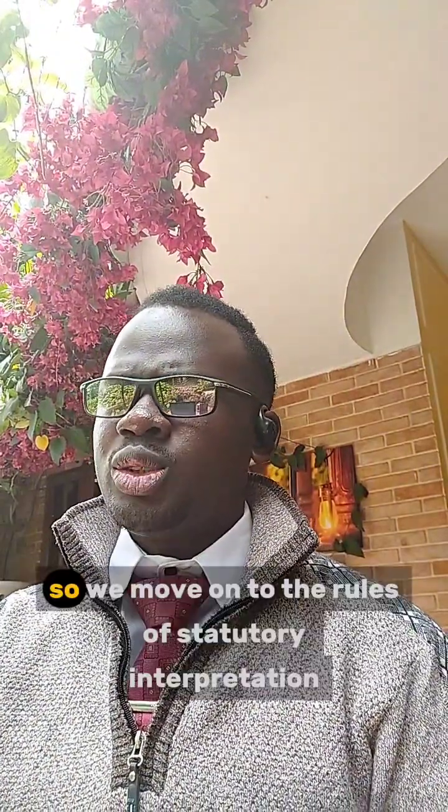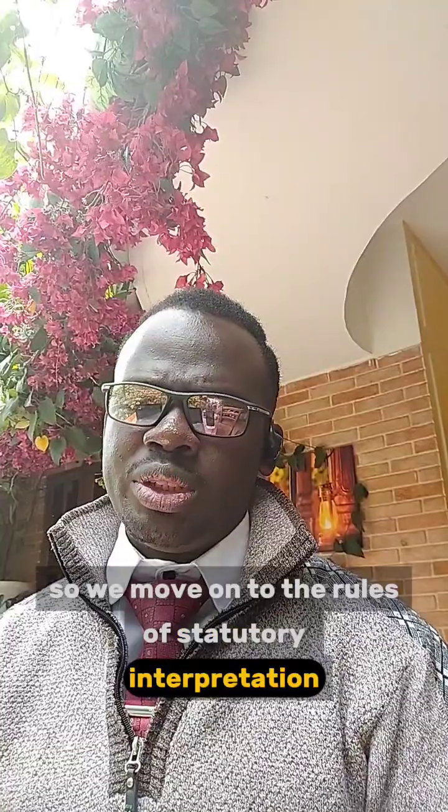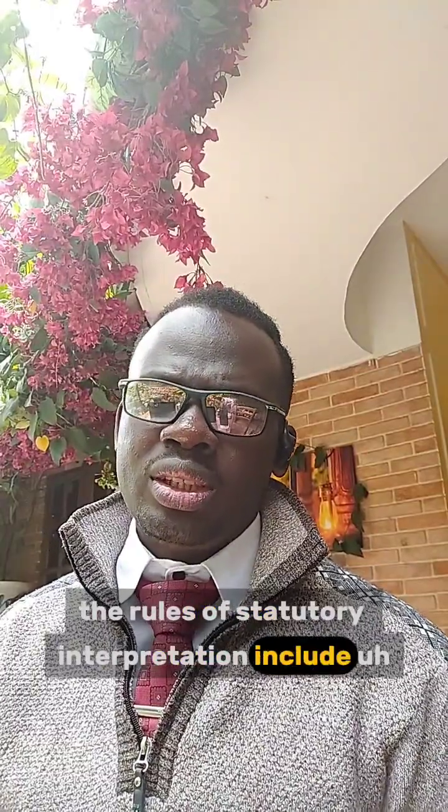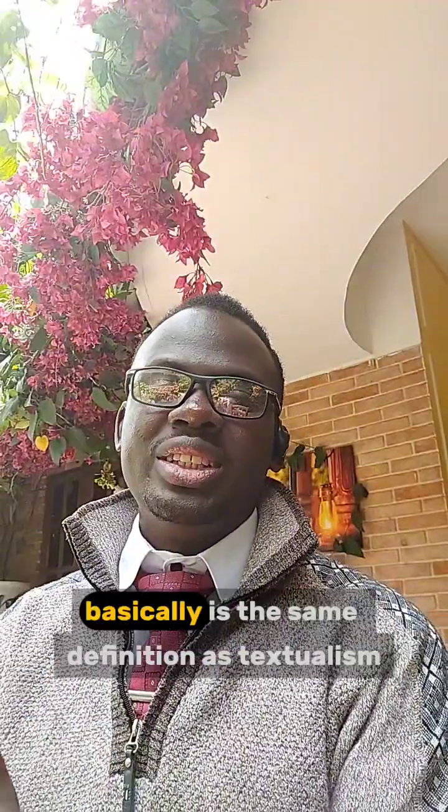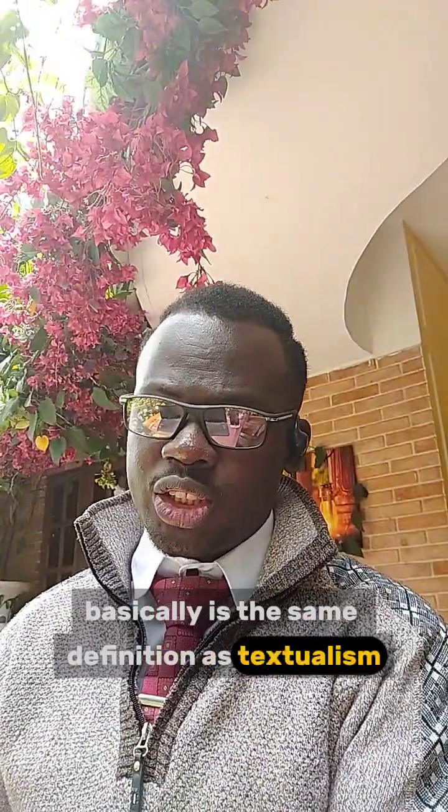In Uganda, this is also permitted under Section 37 of the Education Act and Article 98 of the Civil Procedure Act and also Section 11 of the Magistrates Courts Act. So we move on to the rules of statutory interpretation. The rules of statutory interpretation include the literal rule, golden rule, mischief rule, whole act rule. Literal rule. Literal rule basically is the same definition as textualism.